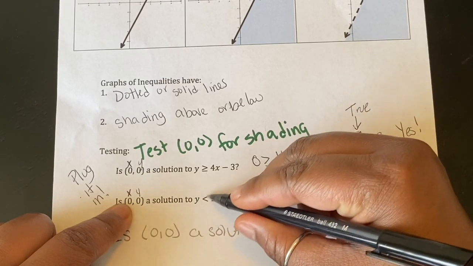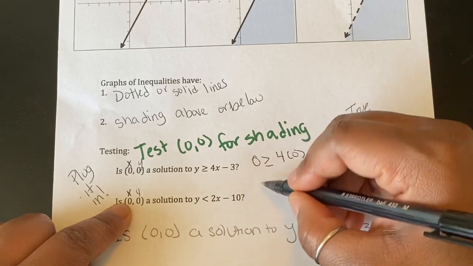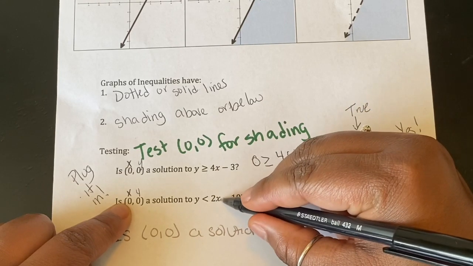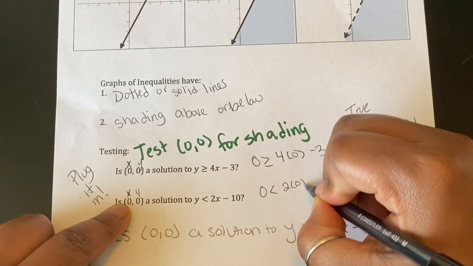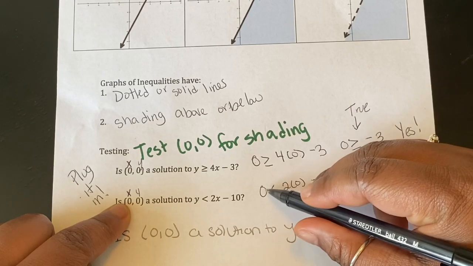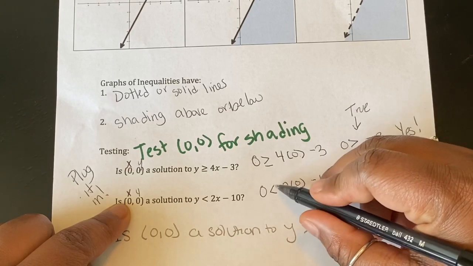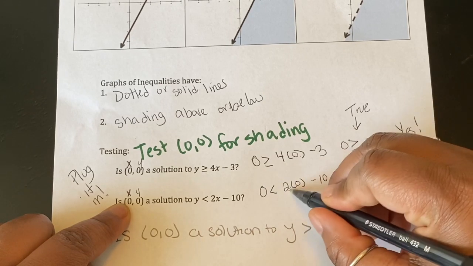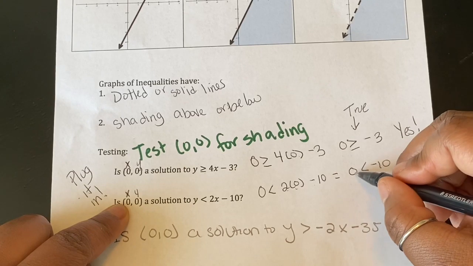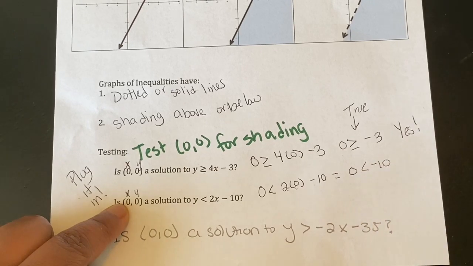So y is less than 2x minus 10 becomes 0 is less than 2 times 0 minus 10. Do our math. This is just 0 is less than 2 times 0, which is 0, minus 10, which is negative 10.